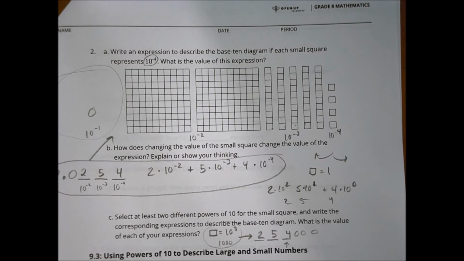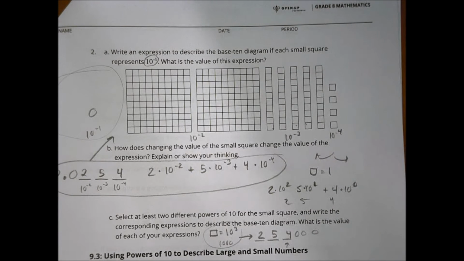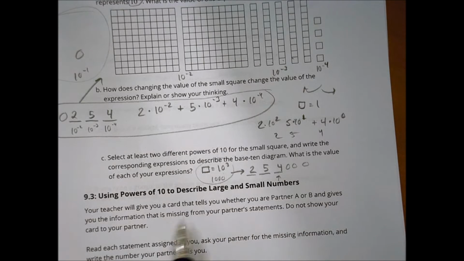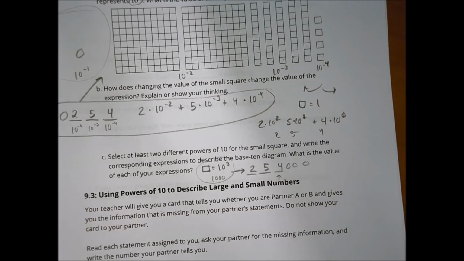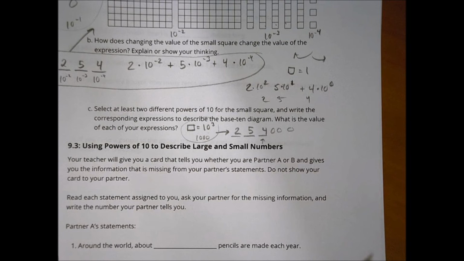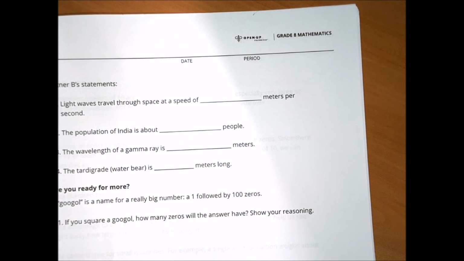All right. The next activity is something you do in class with a partner. You have some partner statements, and you're going to be talking about the cards with one another, asking each other questions, and filling in the missing information with your partner. All right. Let's do one quick Are You Ready for More? And then we will move on to the homework for today.